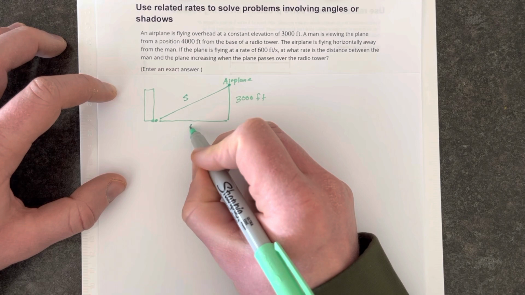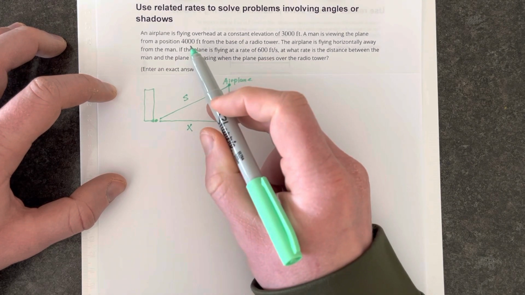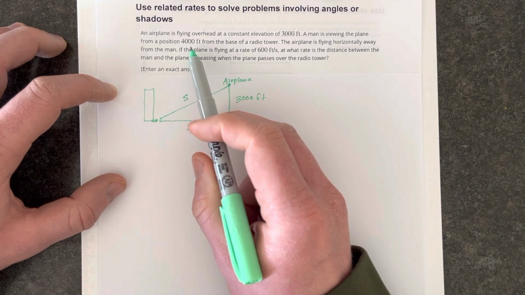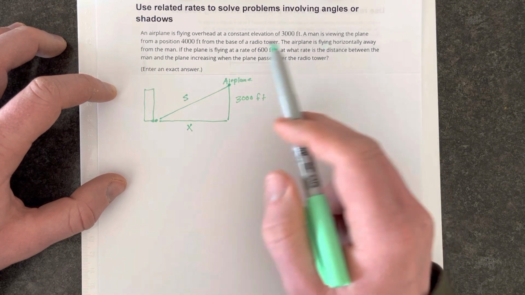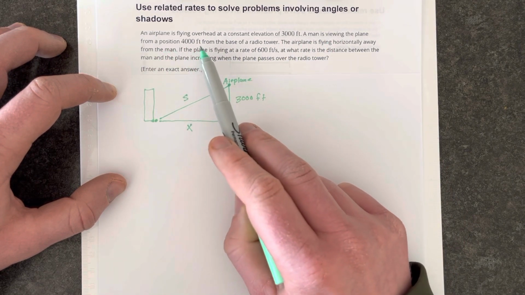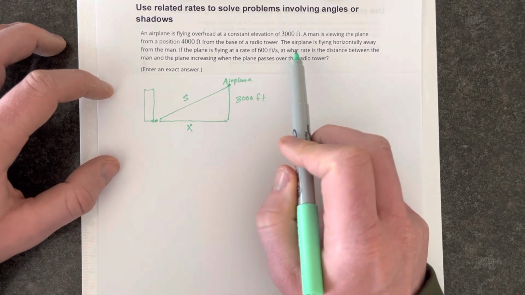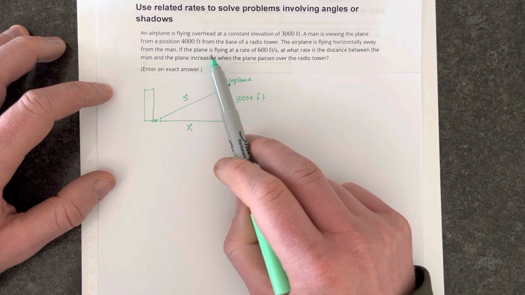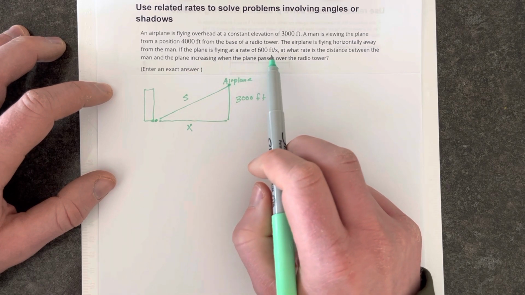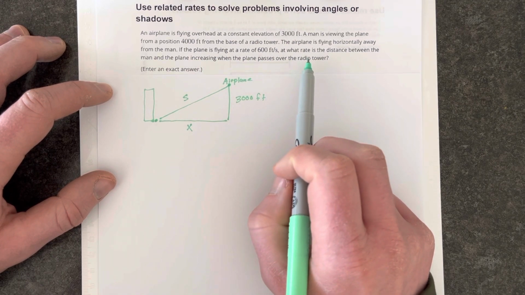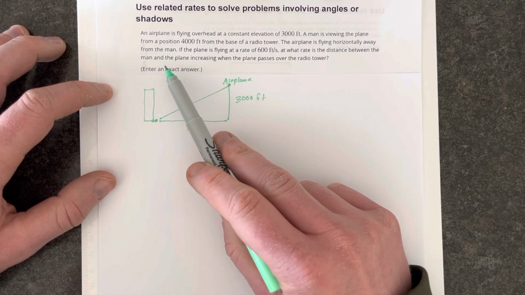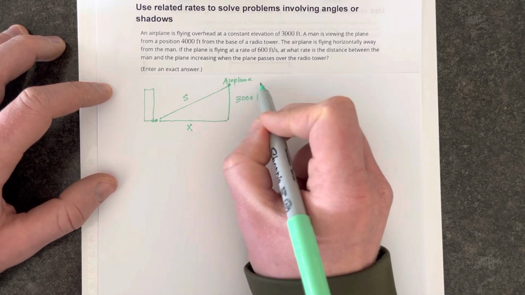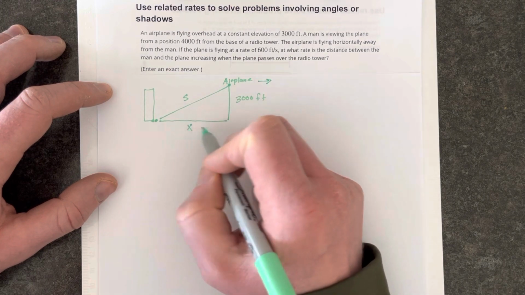And this is the X distance, which they tell us is 4,000 feet, that they want to find it at. So actually, the airplane is flying in this direction, which would be the same as x.